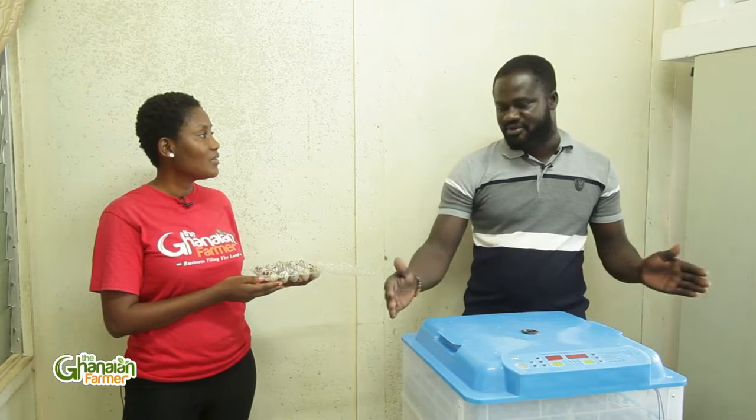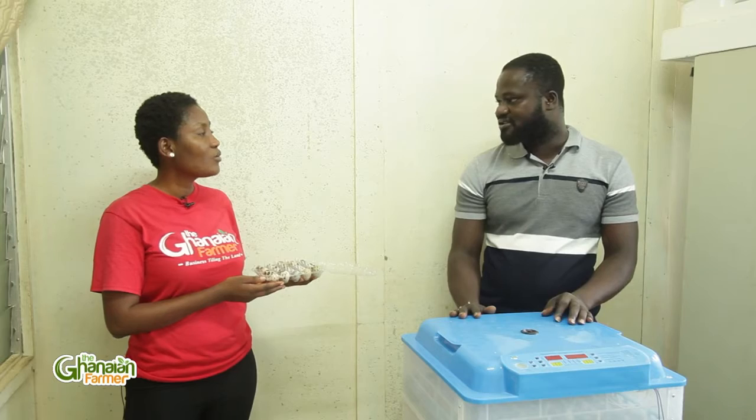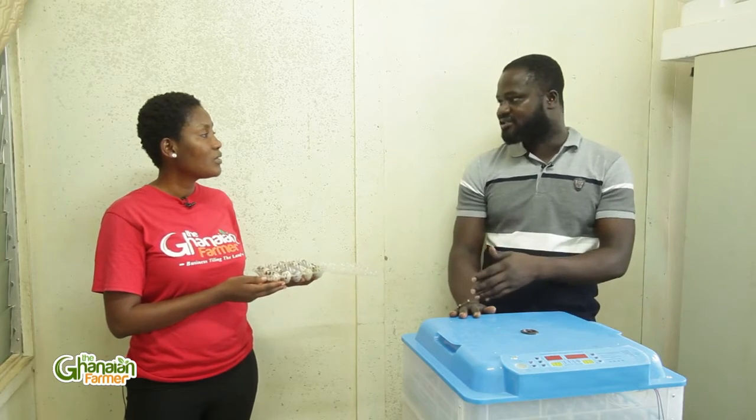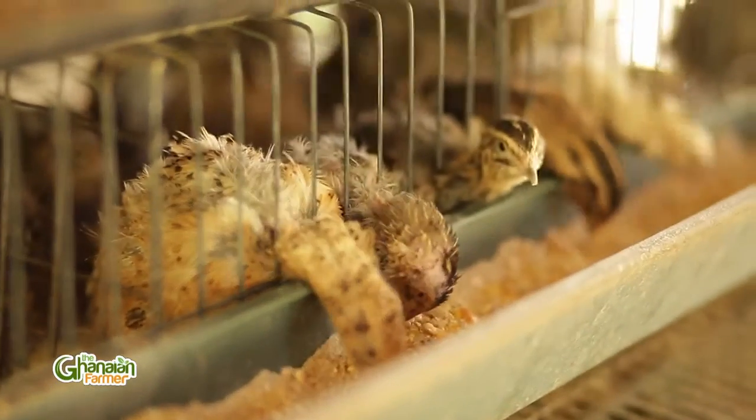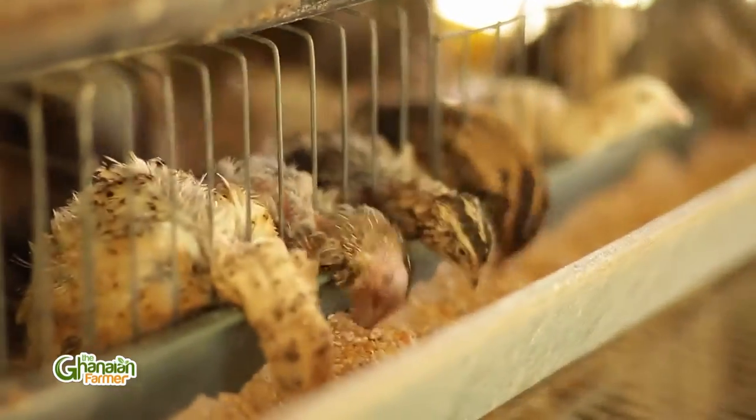That will take a period of time from our birds laying. We want them to keep on laying, and we don't want them to sit on the eggs and be caring for the babies before they become old.